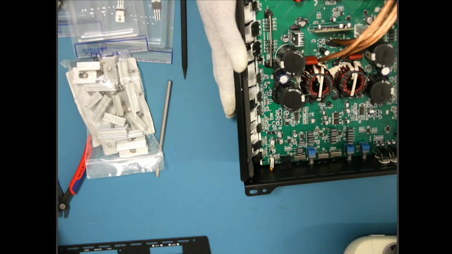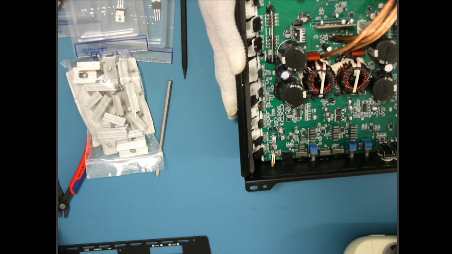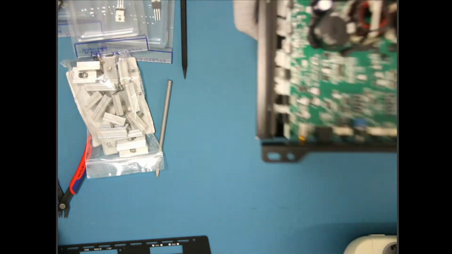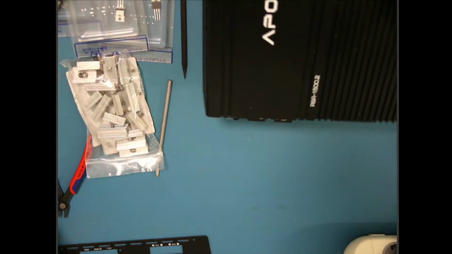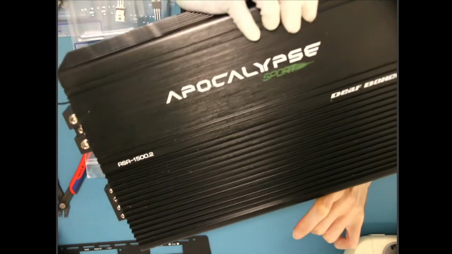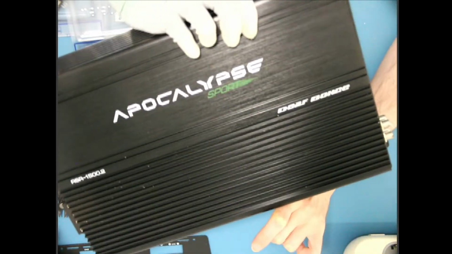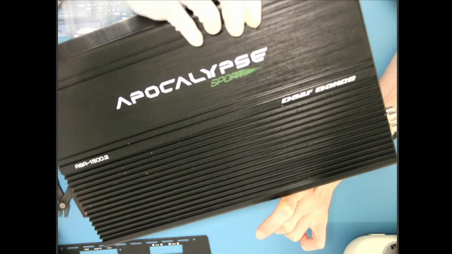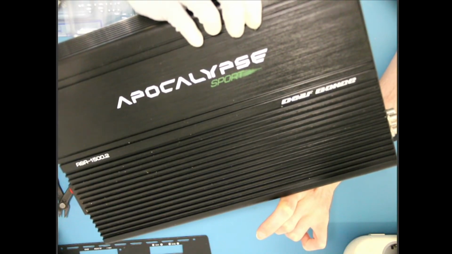So today on the workbench we got this Apocalypse car audio amplifier. I don't know if you can see it. ASA-1500.2.